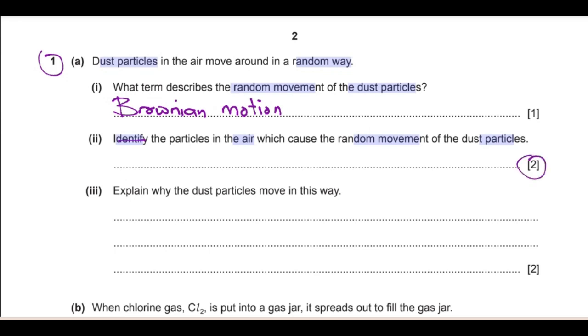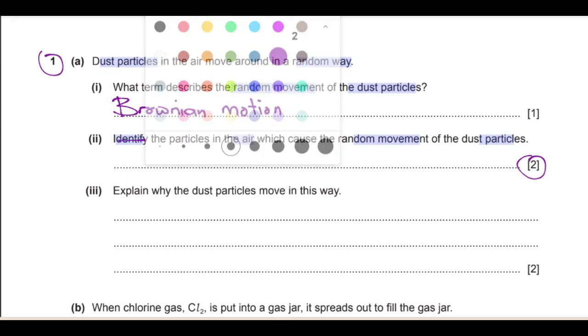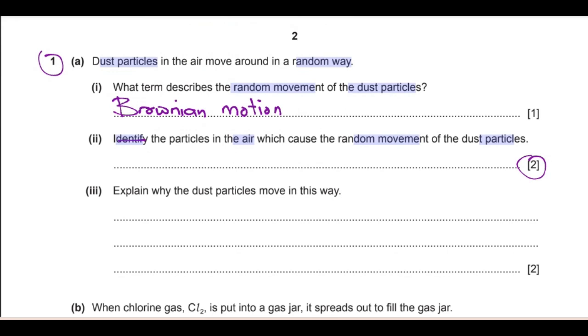Look at the marks, my dear learners. You cannot be given 2 marks just by identifying the particles. You need also to give examples. So look at my answer. Pay attention to the way the answers are given.